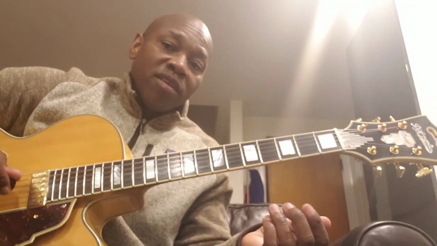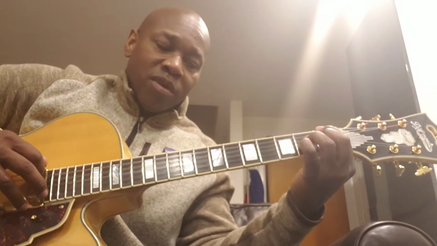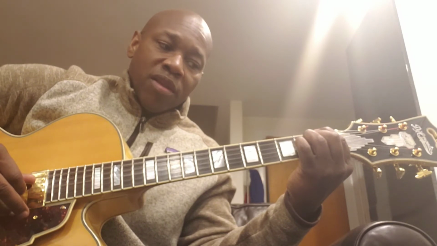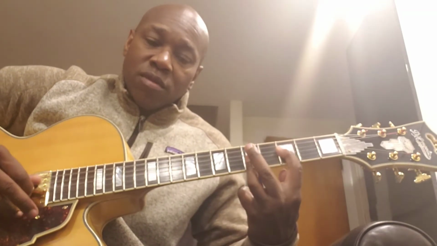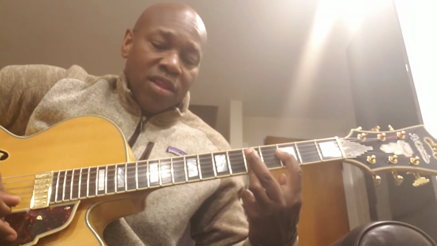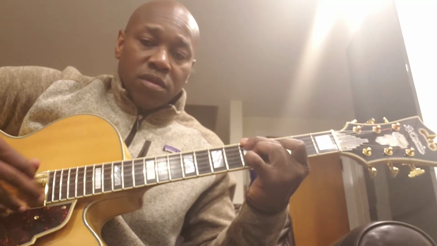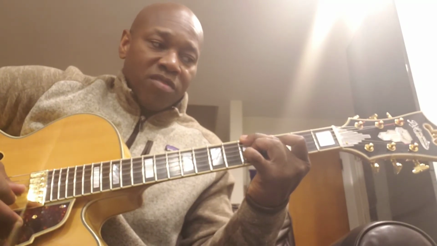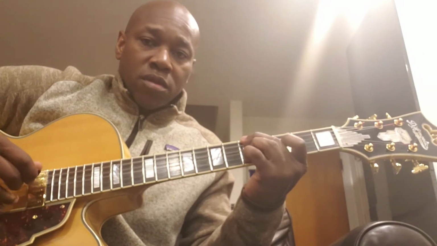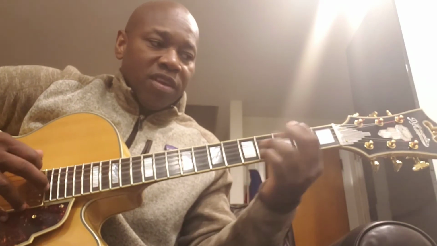The next one is F major 7. Most people know this one. And then also this one, F major 7. And then one of the ones I want to use is this. It's also F major 7. That's the first inversion. So that's 3 voicings of F major 7.